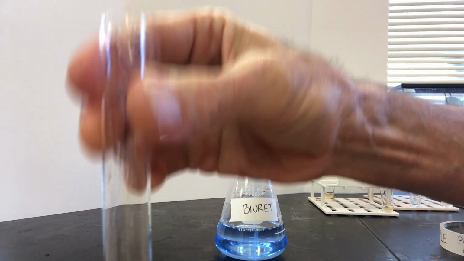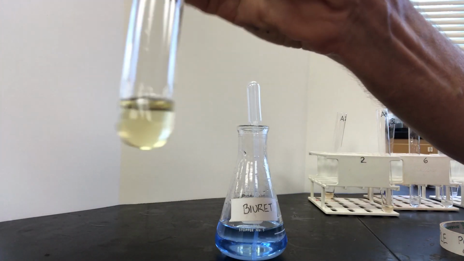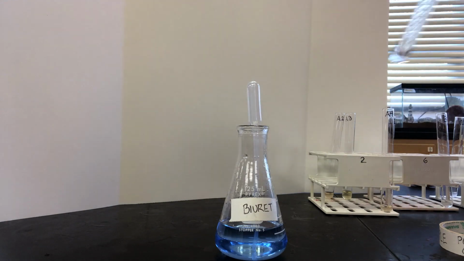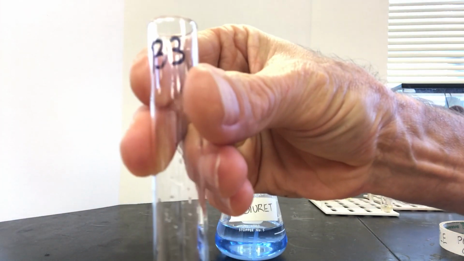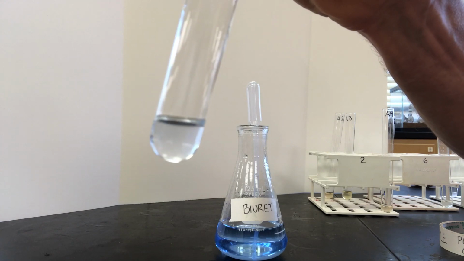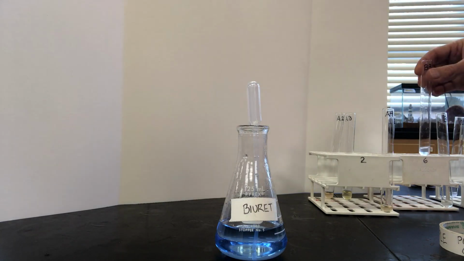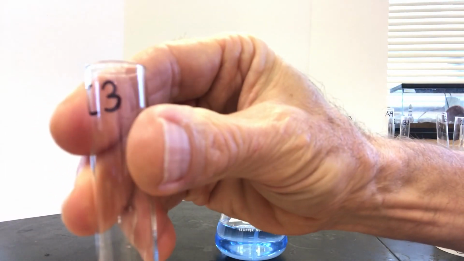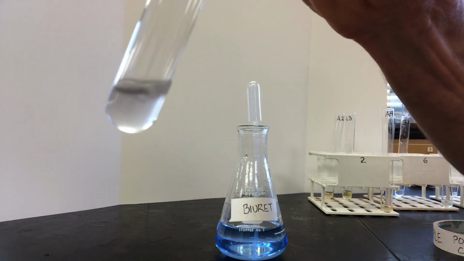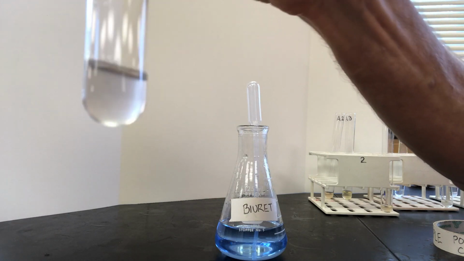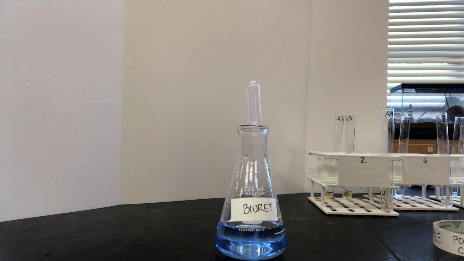The Biuret test gave the following results. A3, B3, C3, and D3.